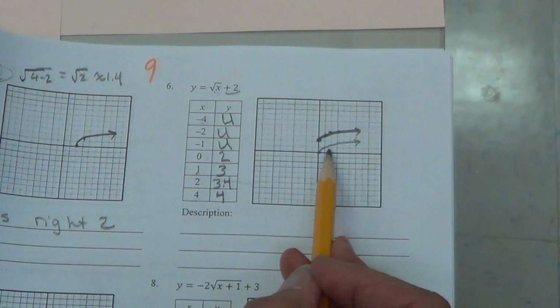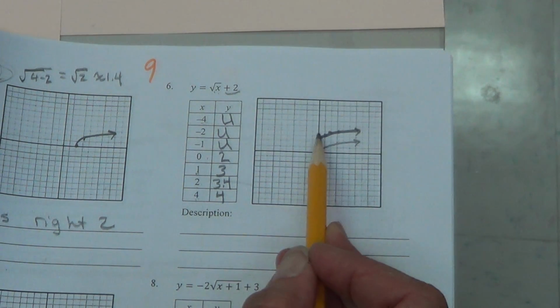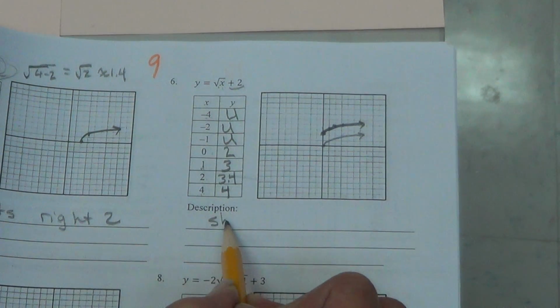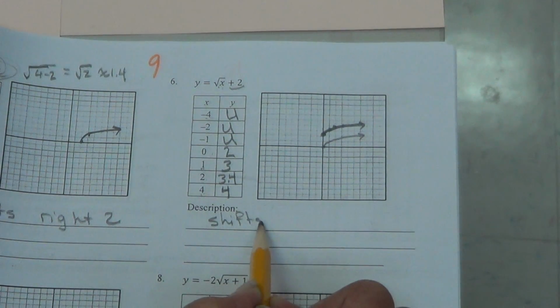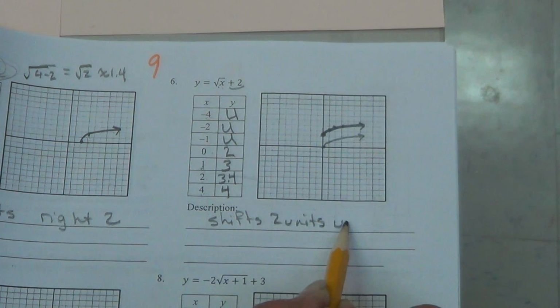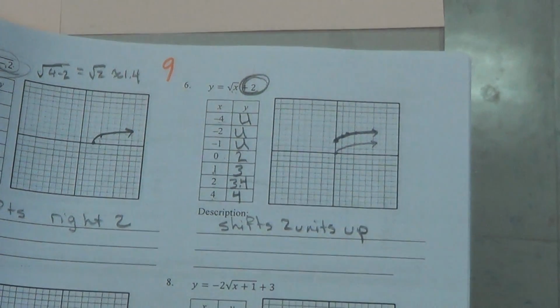Do you see we've just taken that parent function and we've taken the graph and just moved it up 2 units. So this shifts 2 units up. And that's because we have that plus 2 after the function.